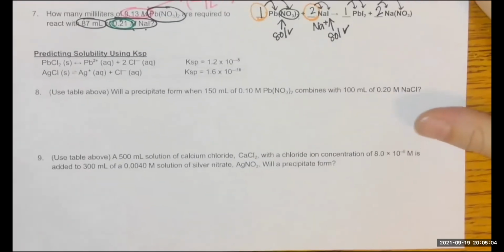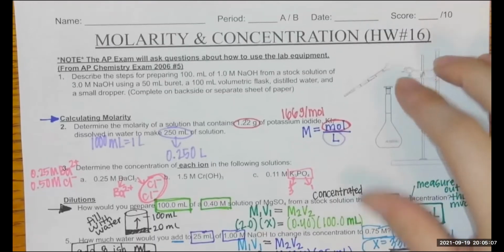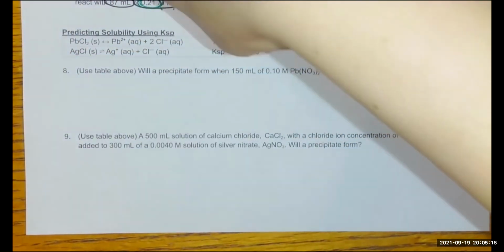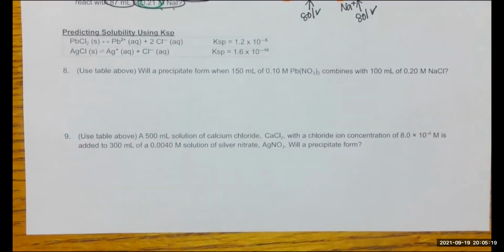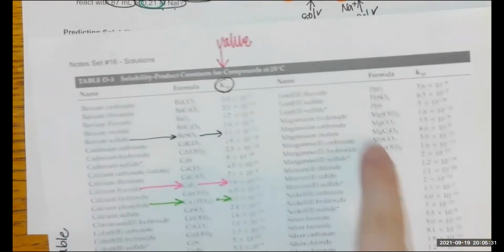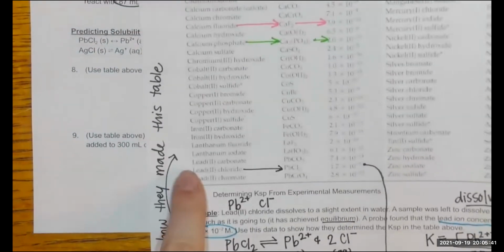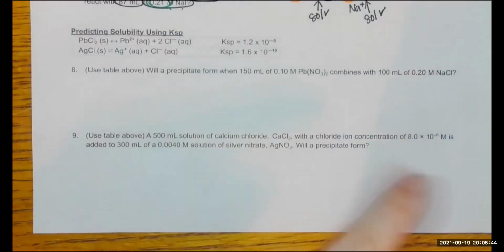So switching cameras. Again, homework 16, molarity and concentration. And we are doing problem number 8 and 9, which both use this table. That table, I literally just copied and pasted from the table that you have in your notes. I just didn't use the whole table. I just picked the two that you needed for the problems and pasted them there so that you didn't necessarily have to look up lead chloride and find the number.